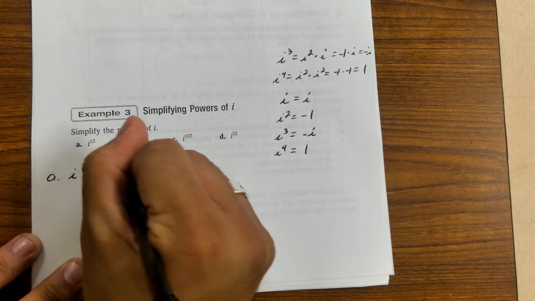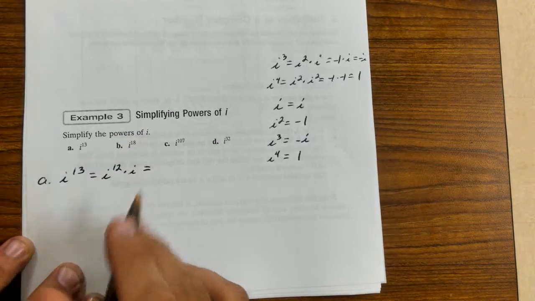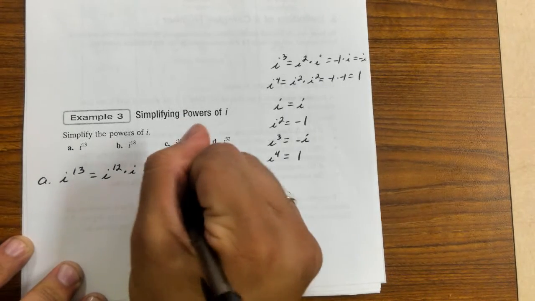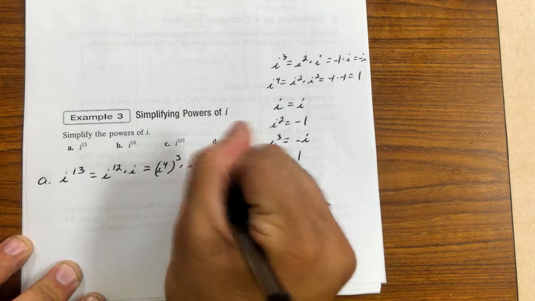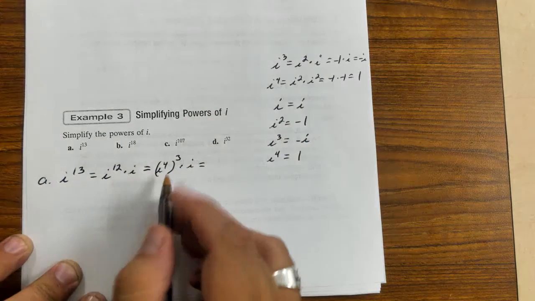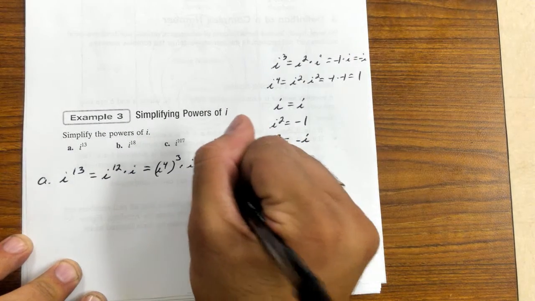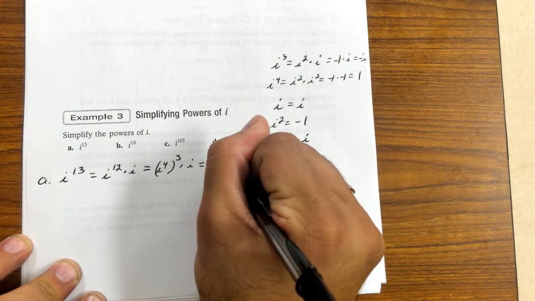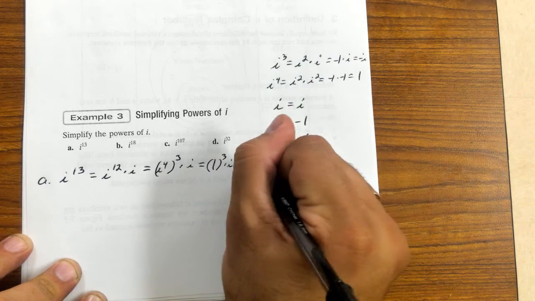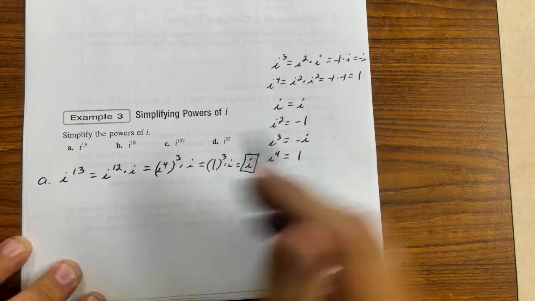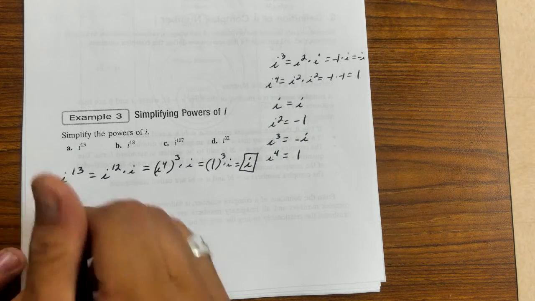So this is i to the 12th power times i. i to the 12th power is really i to the 4th power raised to the 3rd power times i. So that's 1 to the 3rd power times i, which is just 1 times i. Your answer is i.